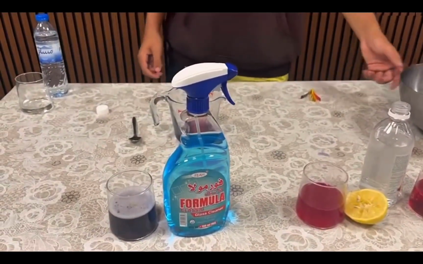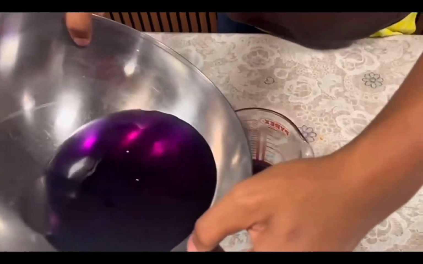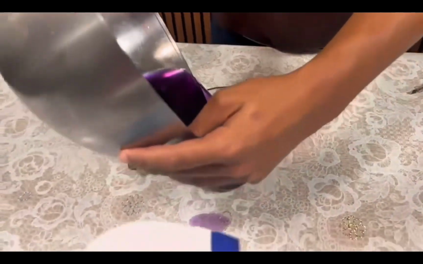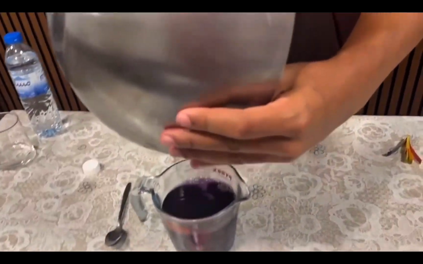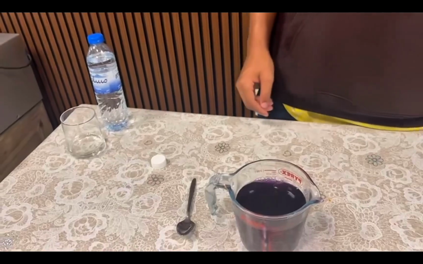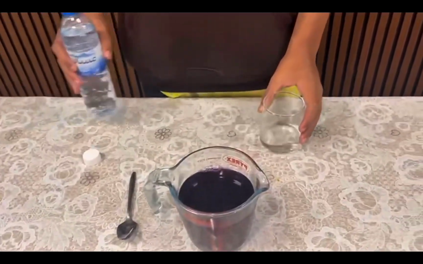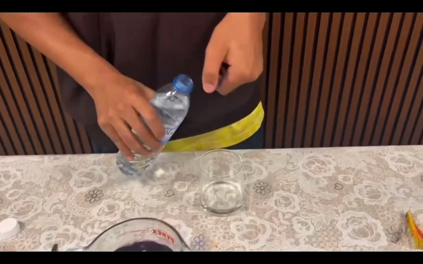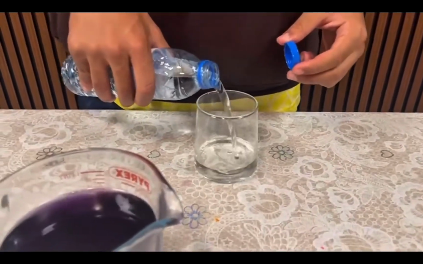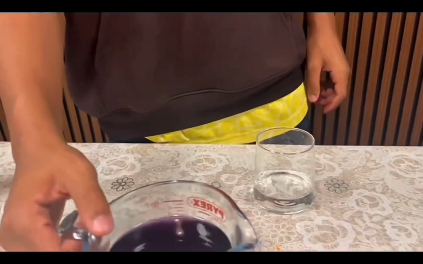Acetic acid, vinegar, everything else. I'm just going to pour the remaining cabbage juice into this beaker just to make sure we have enough to pour for the water and baking powder at the end. Okay. So for the last of the main experiments, let's get water, plain water, nothing else.